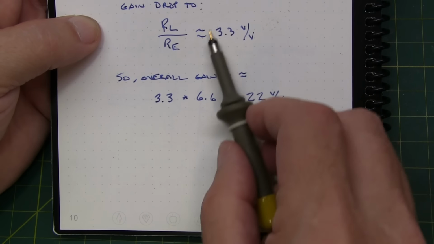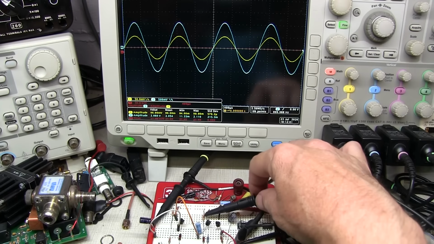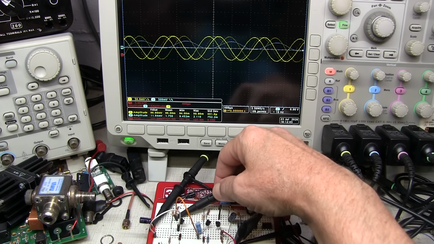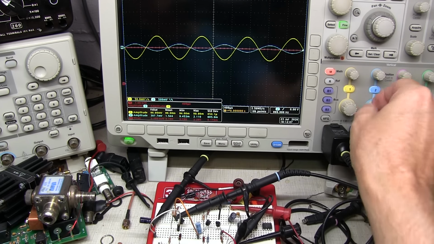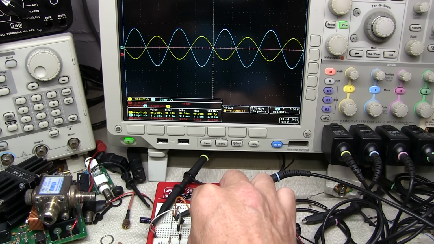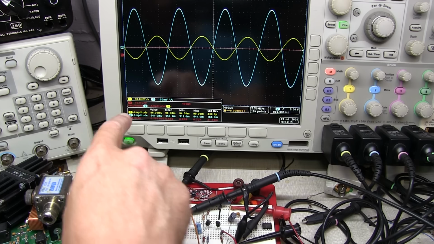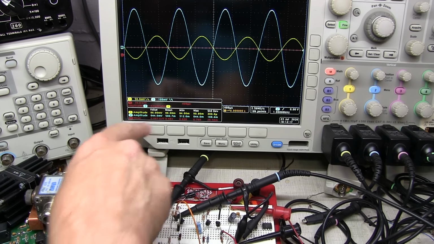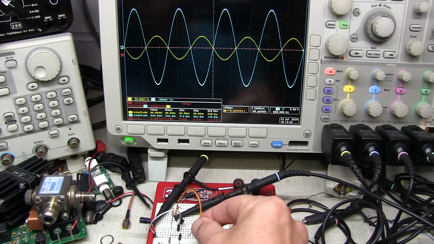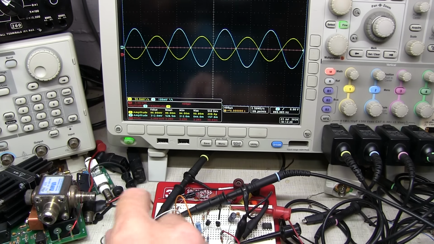Let's verify that's what we're seeing here on the output of the first stage. Alright, so let's move our channel 2 probe back to the output of the first stage here, and let me adjust my voltage scale. And I'm going to disconnect the connection to the second stage. So again, we're back to that 6.7 voltage gain there, and by simply connecting up the two stages together, we can see the gain is dropped.